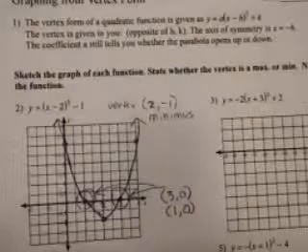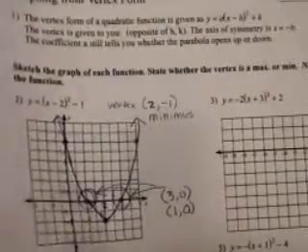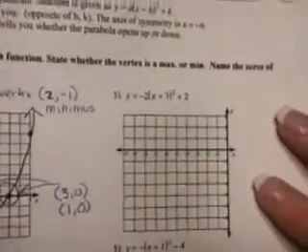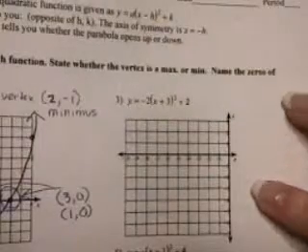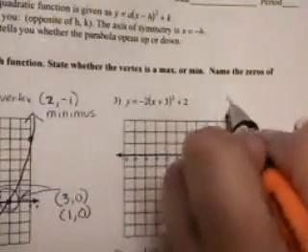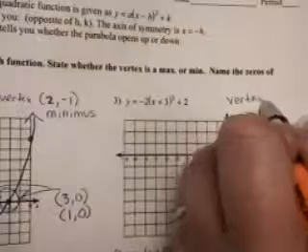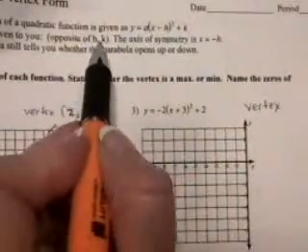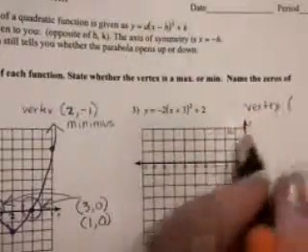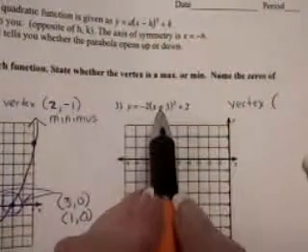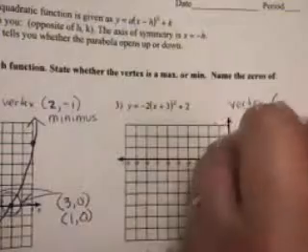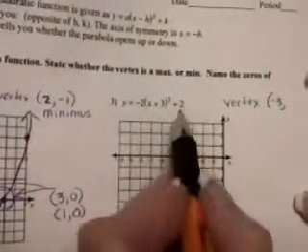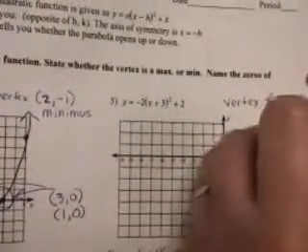Okay, let's try that all again with this problem. On this problem, I'm looking for my vertex. My vertex is at the opposite of h, comma, k. The opposite of h is -3, and k is 2.